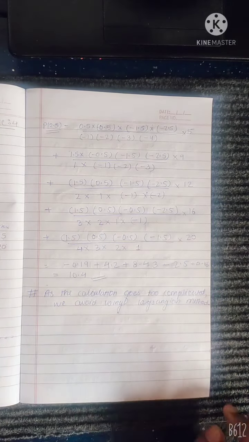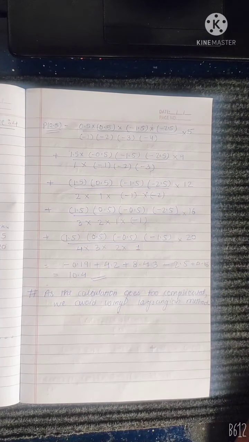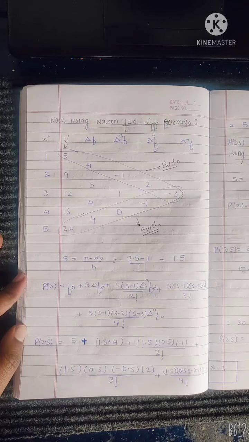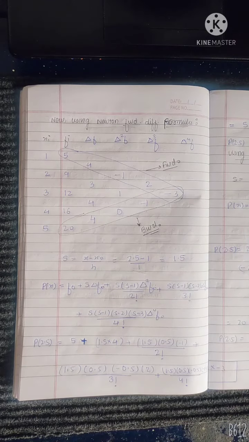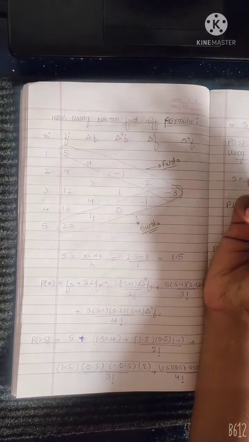Now what we will do is solve the same question with Newton forward difference formula and Newton backward difference formula. We write the same table and solve that question with Newton forward difference formula.